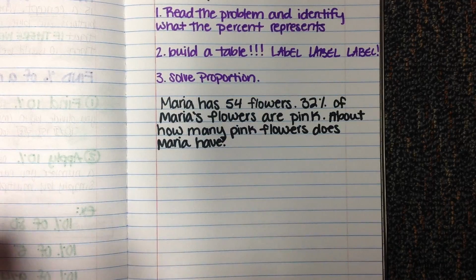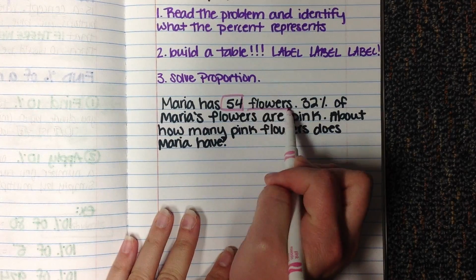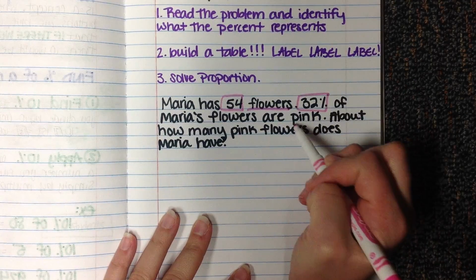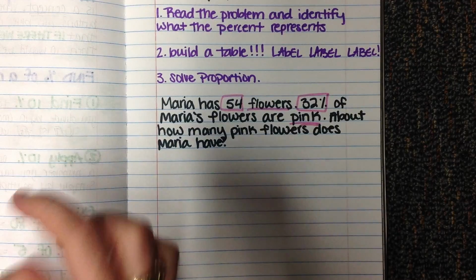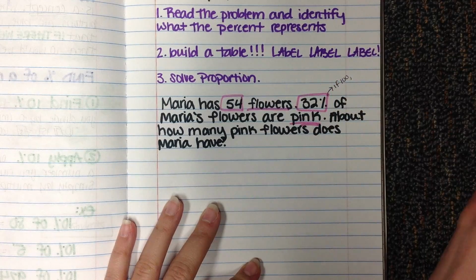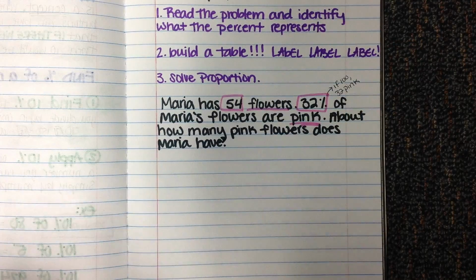So let's look at what we're talking about here. We're looking at flowers. I have 54 flowers. And I know that 32% of them are pink. What does that mean? It means that if there were 100, how many would be pink? Exactly 32 would be pink. Okay, so I read my problem and I identified what that percent represents. The percent for this problem tells me if I had 100 flowers, then exactly 32 of them would be pink.